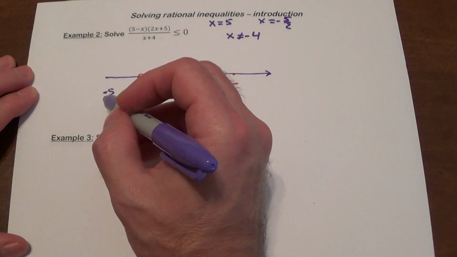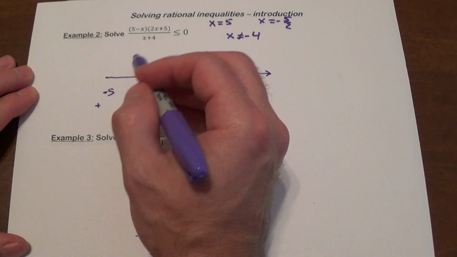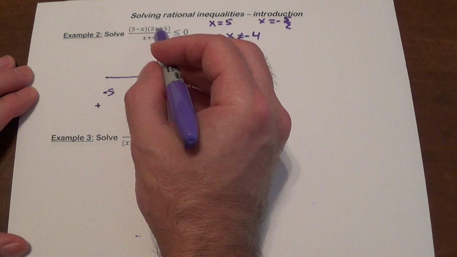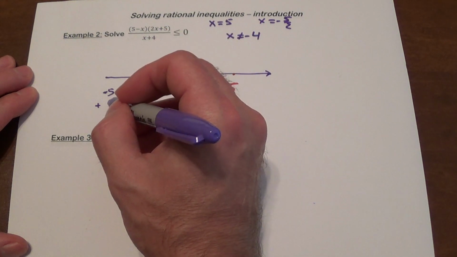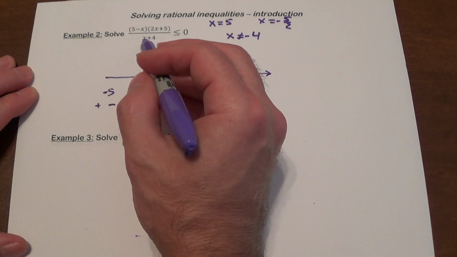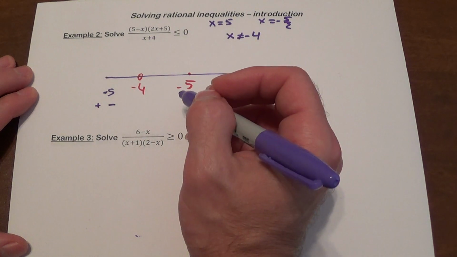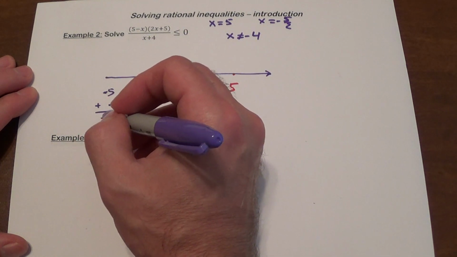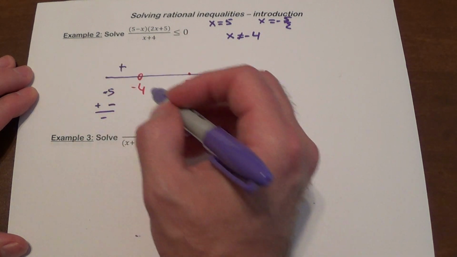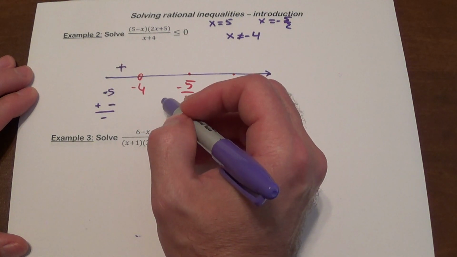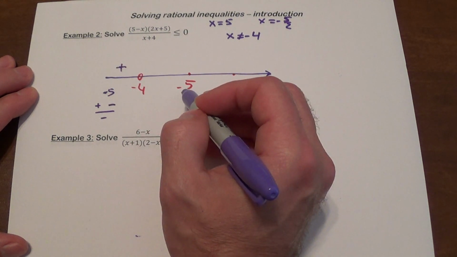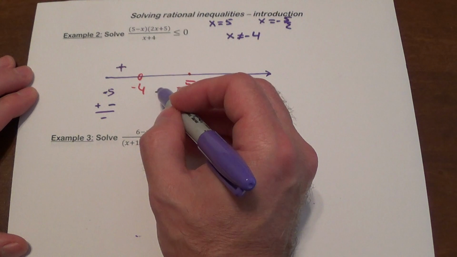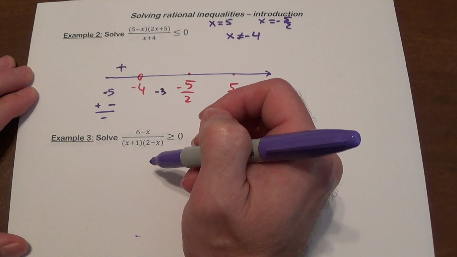5 minus -5, that's positive. This one's going to be -10 plus 5, that's going to be negative. And -5 plus 4 is going to be negative as well. So this is actually going to give us a positive sign. Let's pick a number here. So let's see, this is -4, this is -5/2. So I think we should be good with -3.